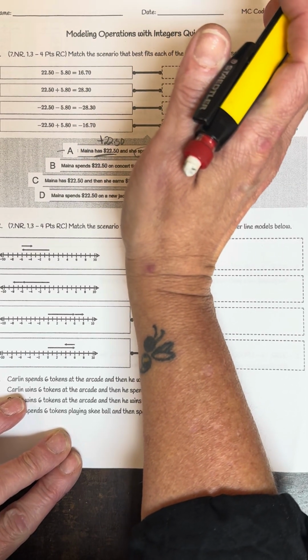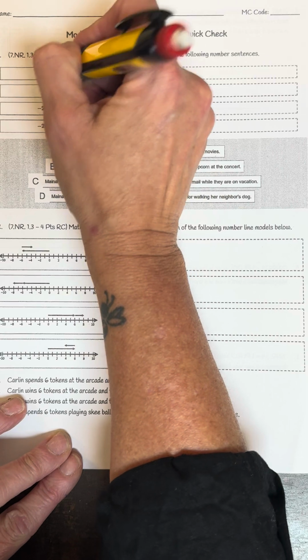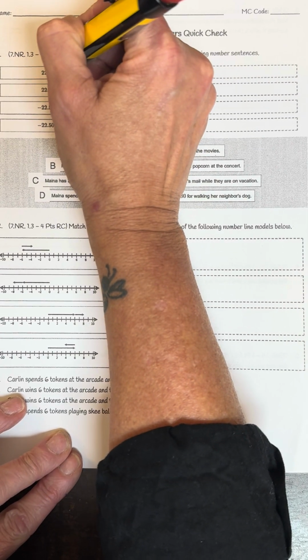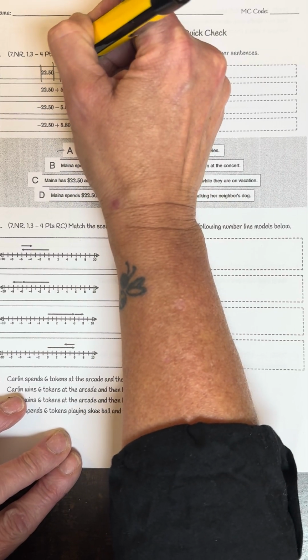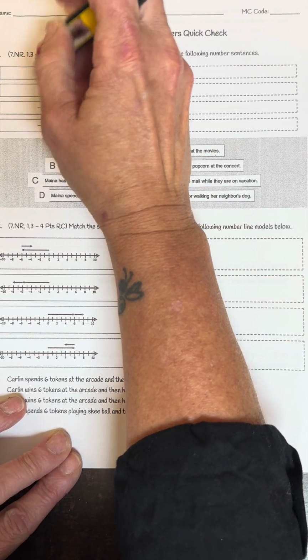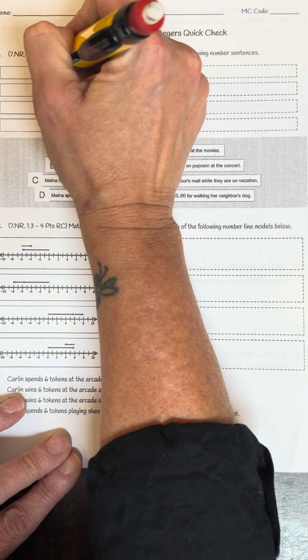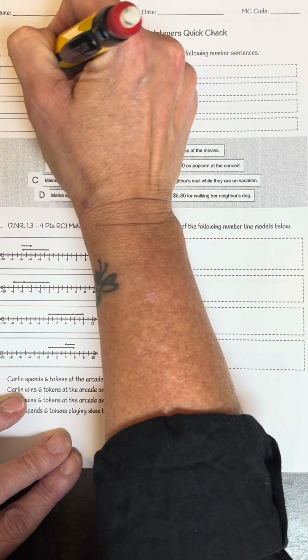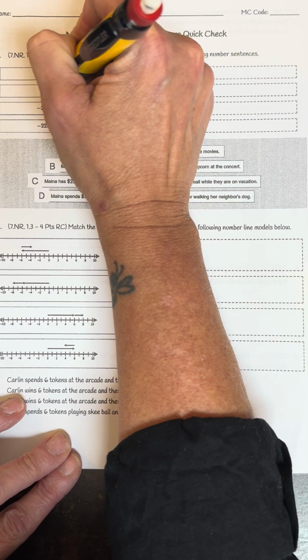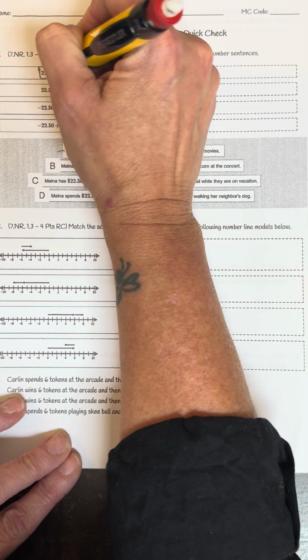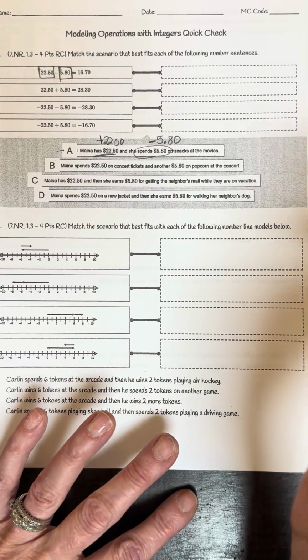To help you out a little bit, let's go up here, and the ones that are subtraction, let's change them to addition. Now, I want to show you something. This is not absolute value. I don't want you to think that. So think along the lines of, this is one term. That is a positive $22.50. This is another term. That is a positive $5.80 right now, okay?